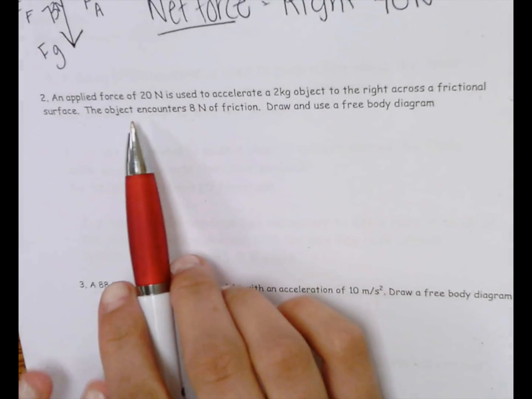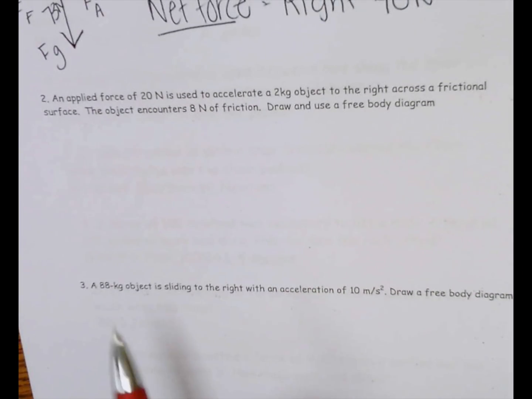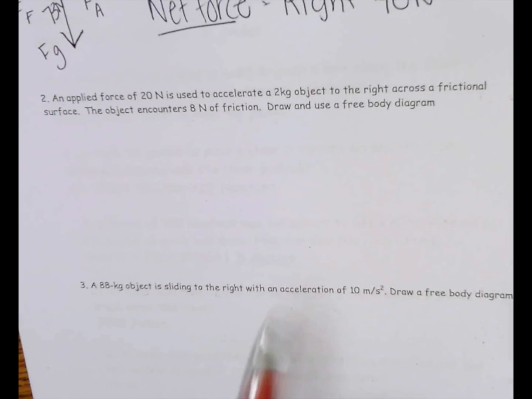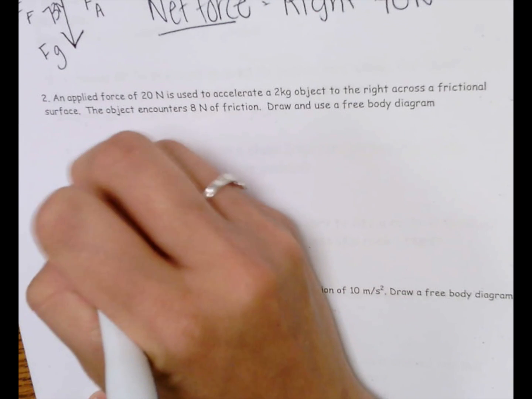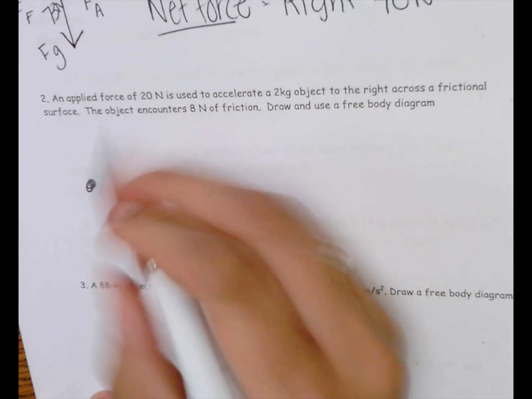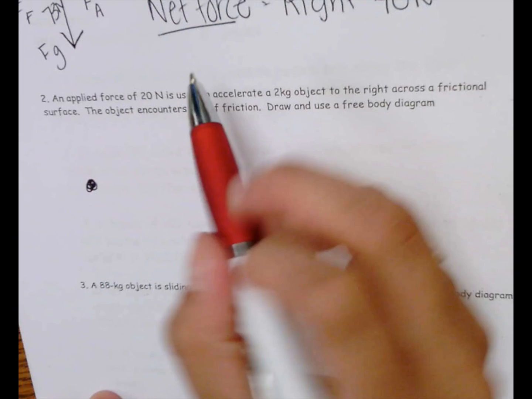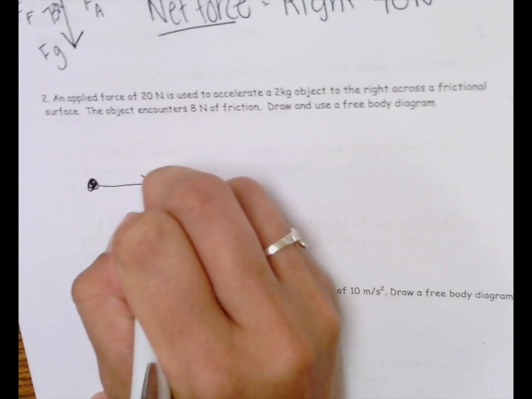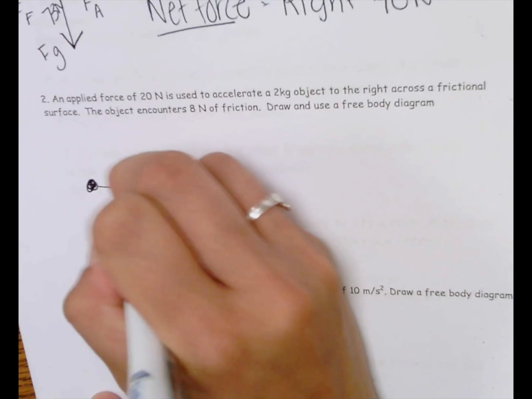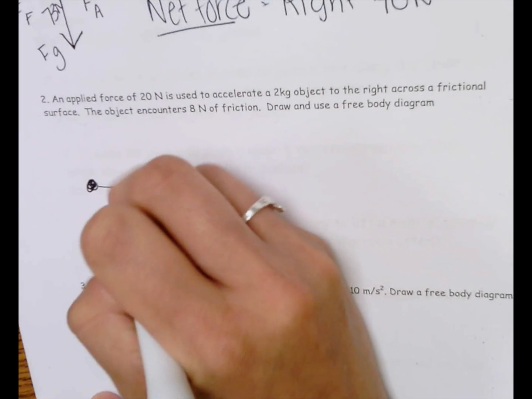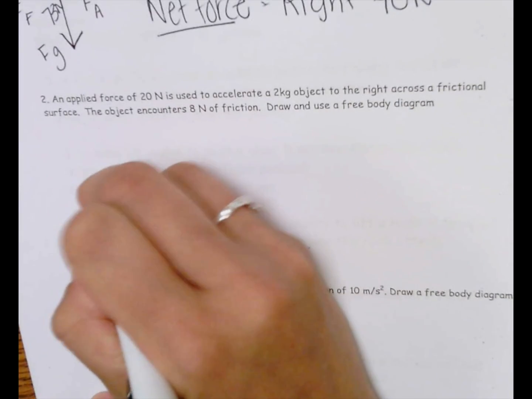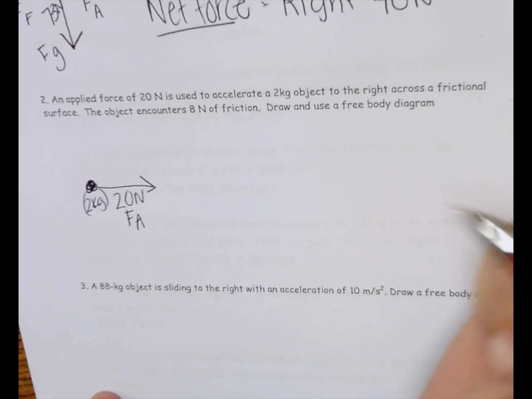An applied force of 20 newtons is used to accelerate a 2 kilogram object to the right across a frictional surface. First, draw a dot. Don't make it overly complicated. We've got an applied force, so we've got a push or a pull, and it's going to the right. So draw an arrow to the right, write 20 newtons, and we know that that is the applied force. And this object is 2 kilograms, so it might be helpful to go ahead and write that out because you may be solving a problem like this down the road.